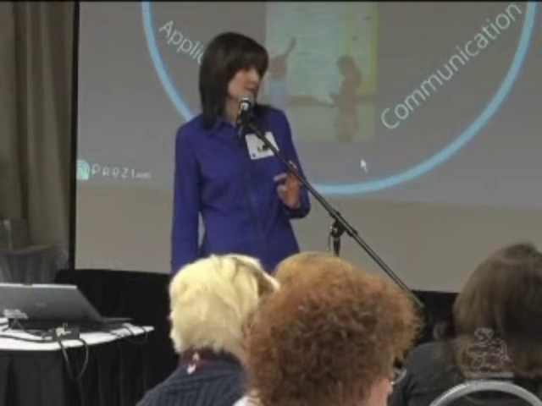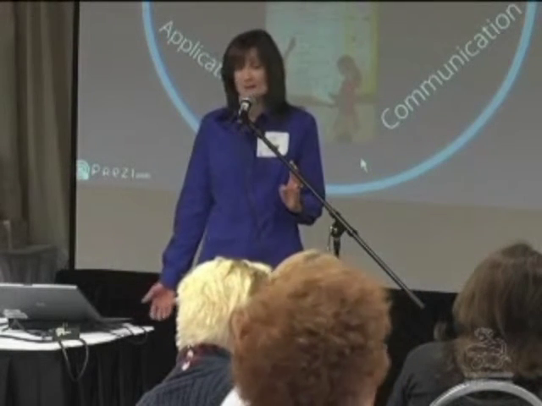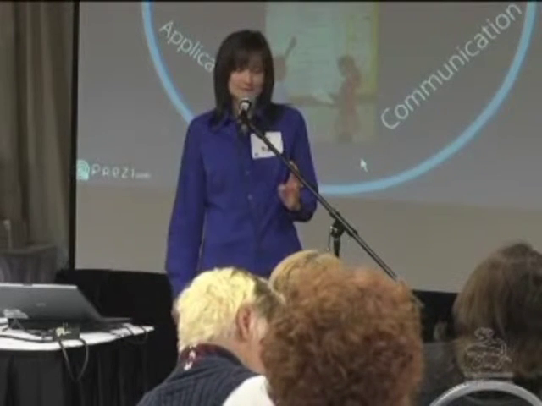So if we're going to be writing a narrative with our students, they need to know the parts that have to go into it. What is the form of that form of writing? What does it have? It has characters, setting, and a plot. The plot has to have a conflict or a problem and a resolution. They need to know those parts.